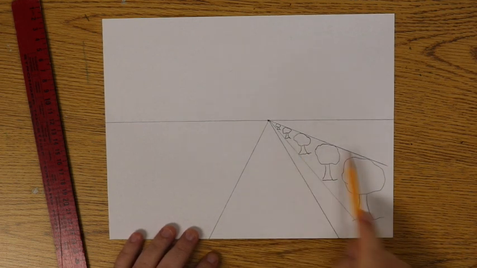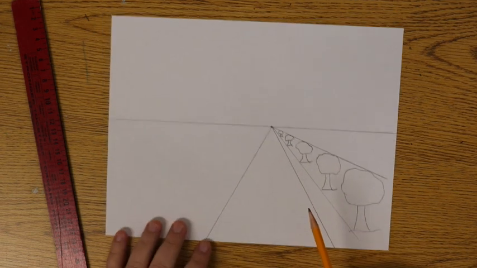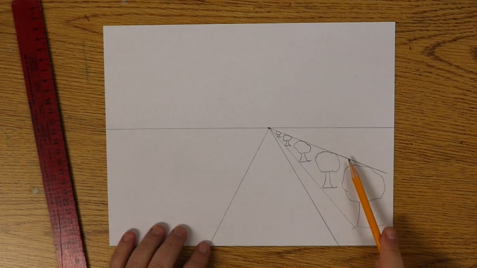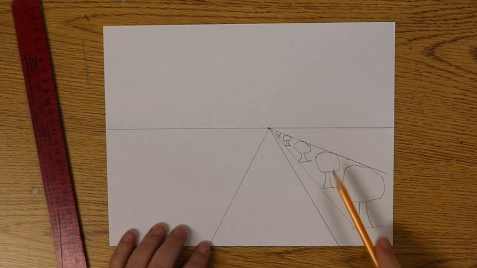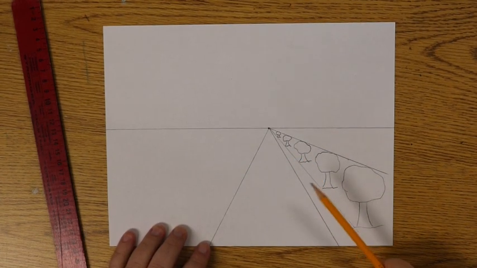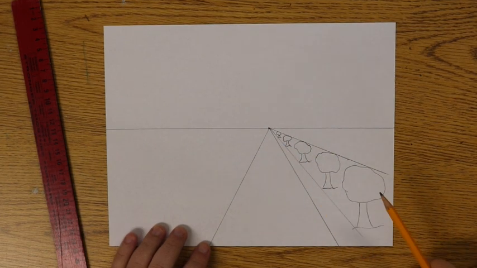Now, if I was drawing this to make a piece of artwork that I was going to hang on the wall, I would not have made this line that dark because I'd want to erase it when I was done, but I would still put a line there to use.